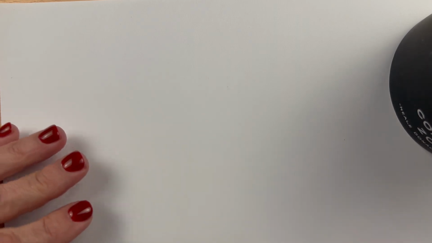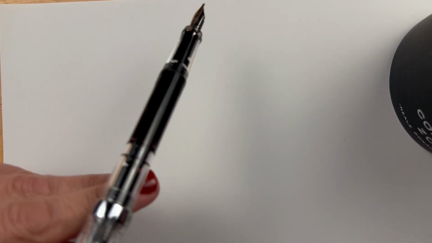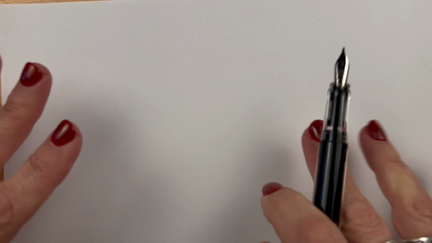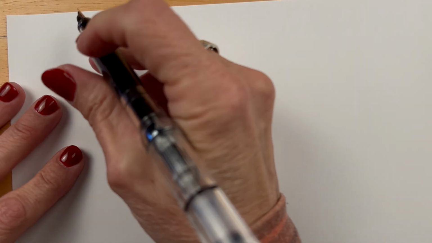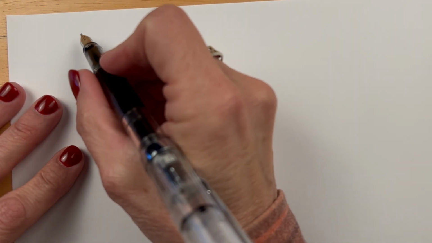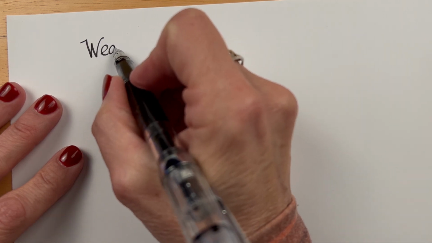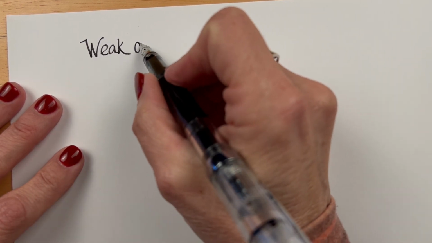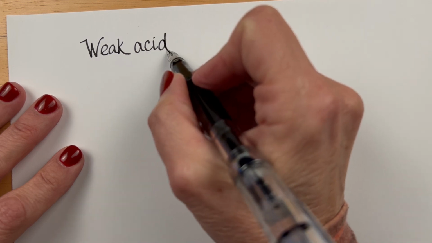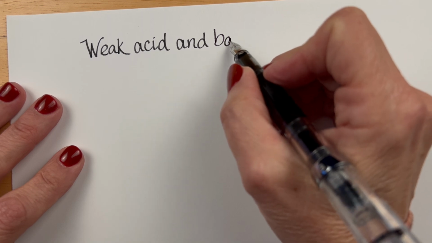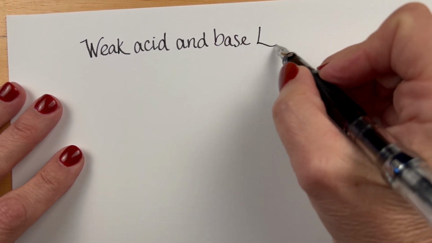Okay, so let us dive right in, and once again, as with the last video, we'll look at weak acid equilibria, but we'll also look at base equilibria.